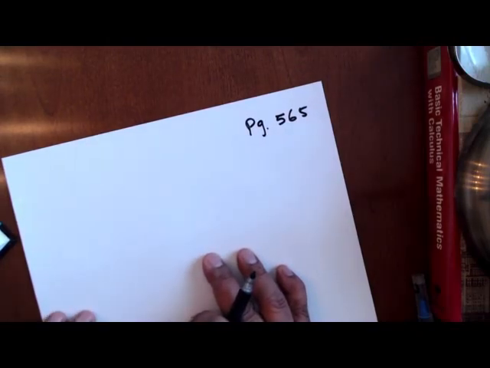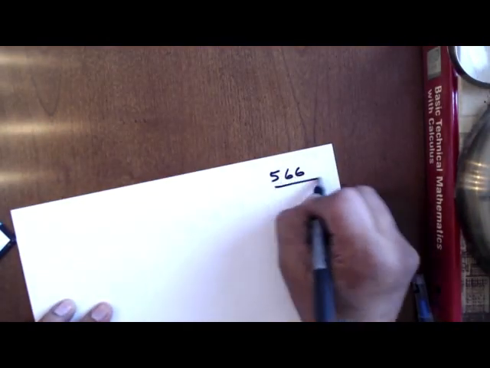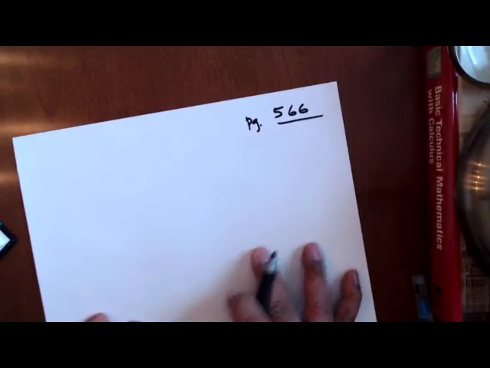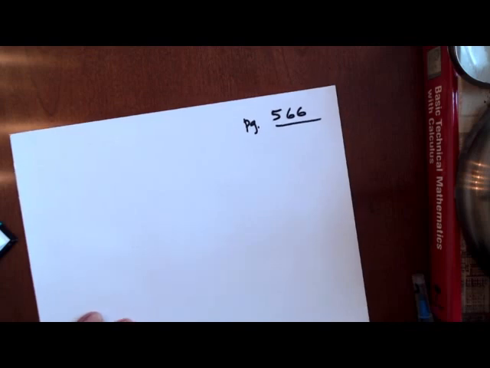And then if you go to page 566, we're going to work out the example that is there. It's example number 5 in the book. And it reads like this.